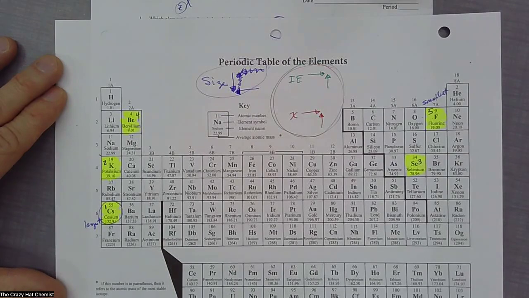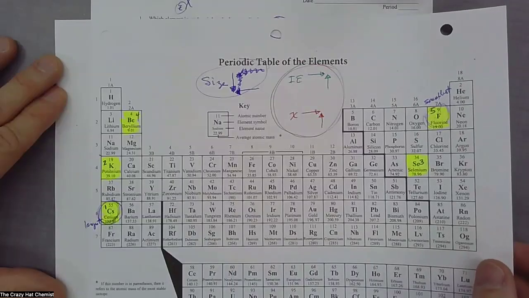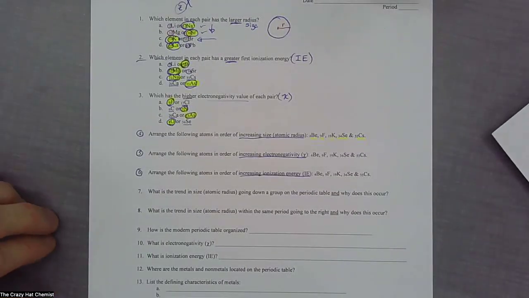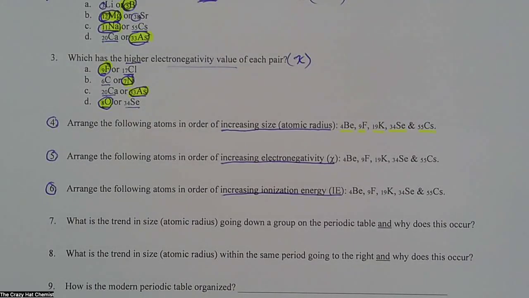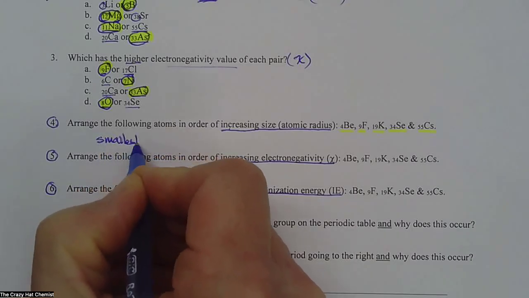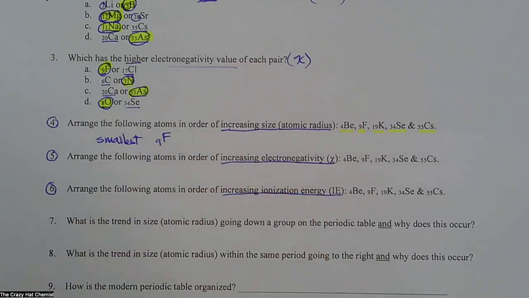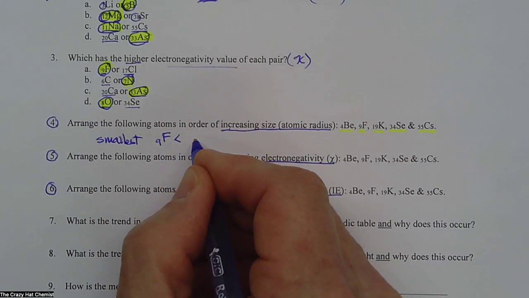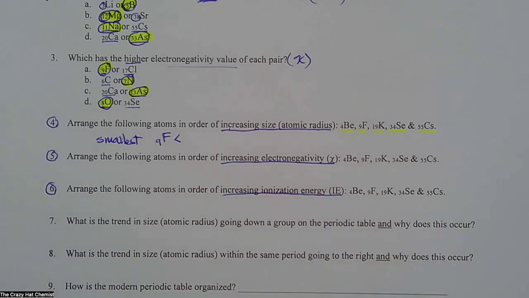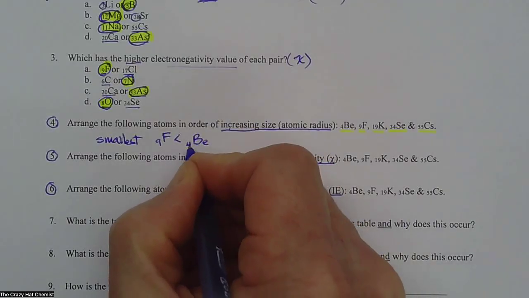So we're just going to write these down. The furthest one to the left is the largest. The furthest one to the right is the smallest in terms of size. So let's write those down. So what do we have here? Let's zoom on into this here. The increasing size. That means we need the smallest first. And the smallest was element number 9, and that was fluorine. So that's the smallest. Then the next one was beryllium, and that one would be the next smallest. That is Be, that is element number 4.